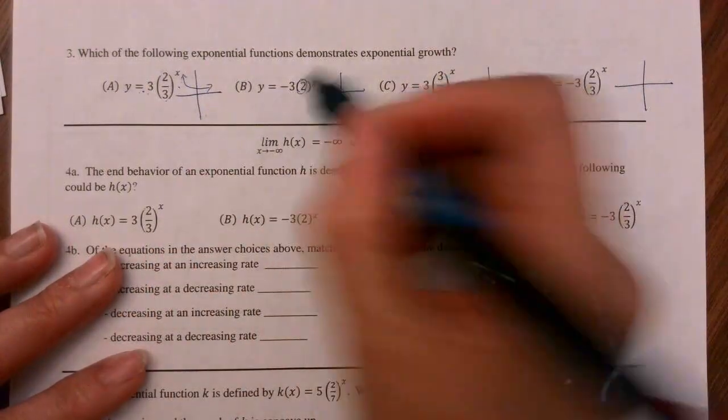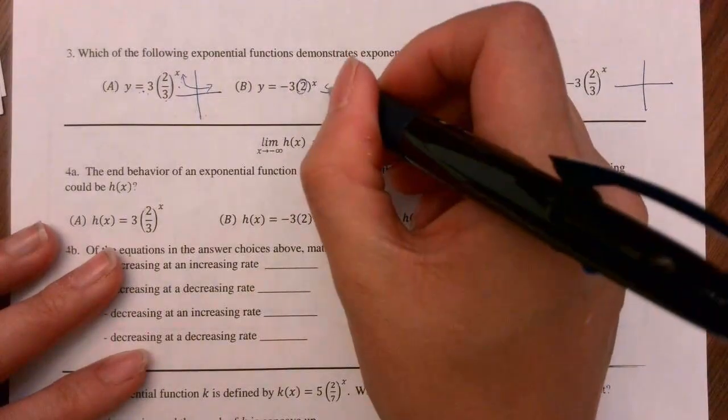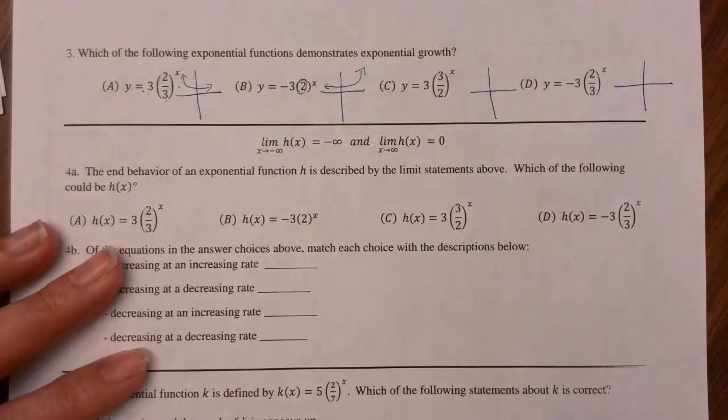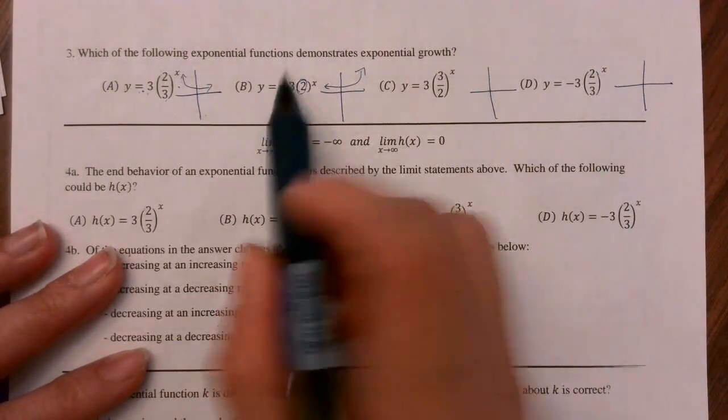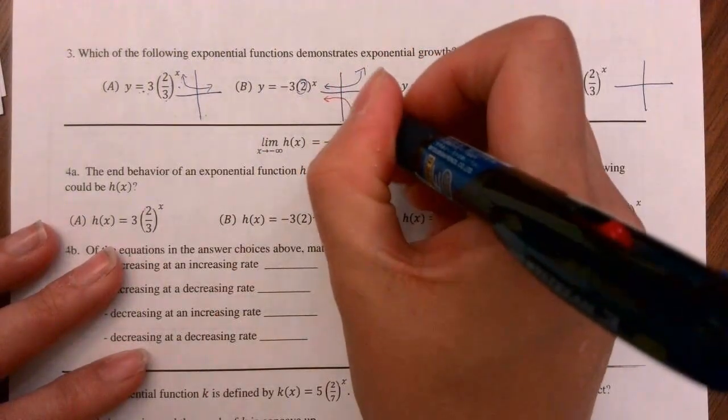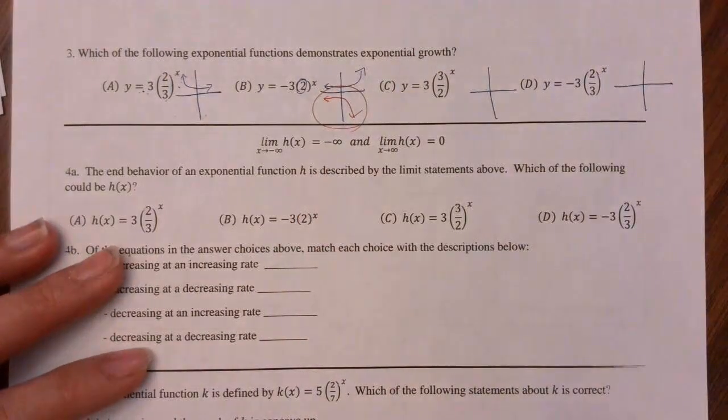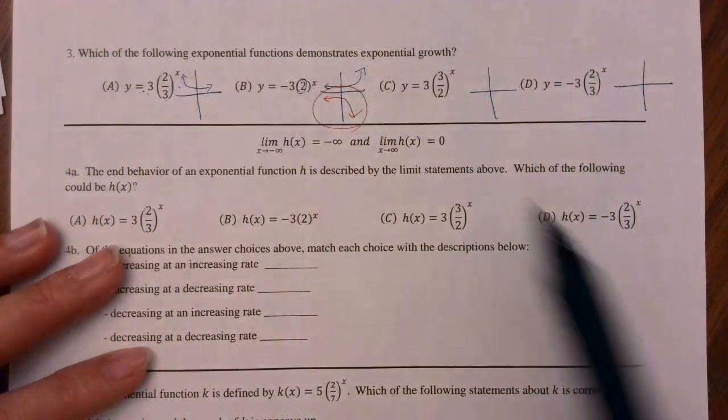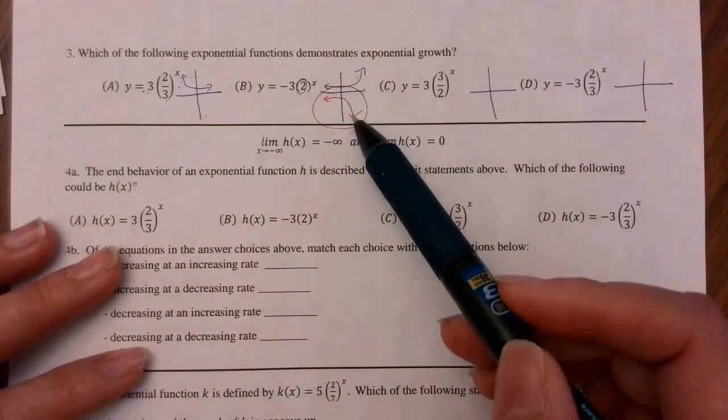Next. Base is a 2, greater than 1, exponential growth. Any reflection? Yes, I do see a reflection. The a value is negative, so you're going to take that and reflect it over the x-axis. The red one is the answer. Is it growth or decay? We don't talk about growth and decay when the a value is negative, folks.